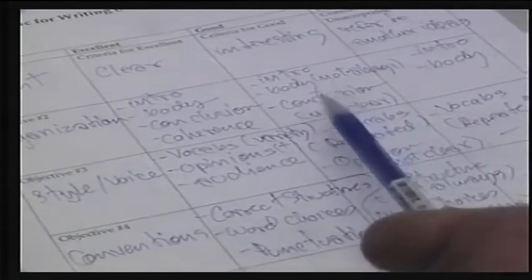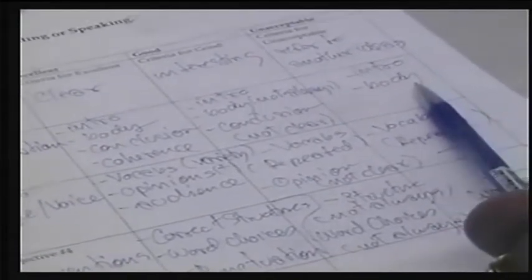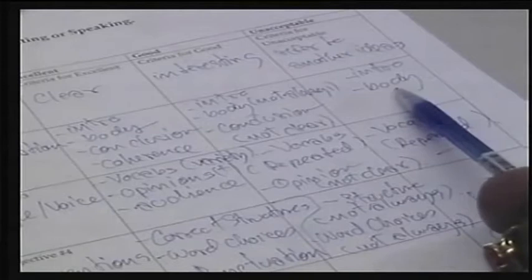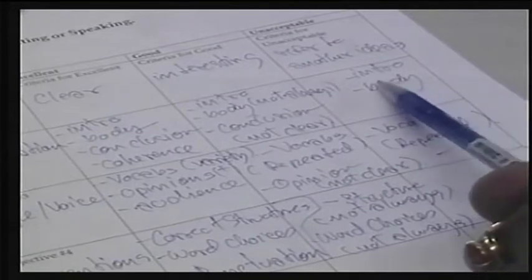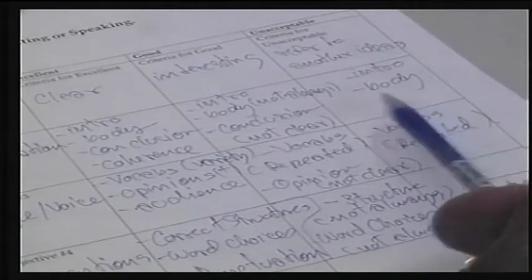And how about the good? Okay, we also have an introduction and body, but not always. And how about the conclusion? The conclusion is not clear. And the last one is unacceptable. Yes, the writer or the speaker has the introduction and body, but no conclusion.